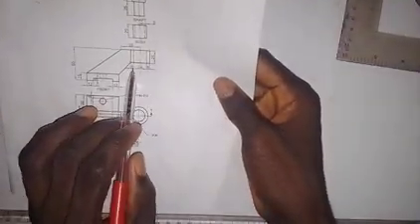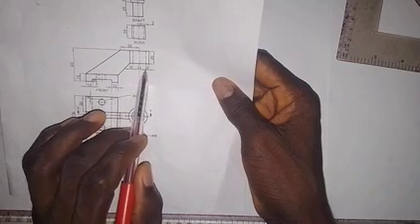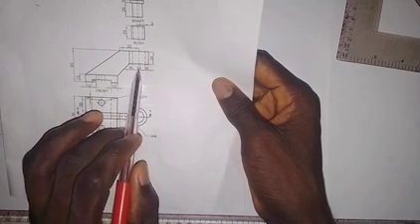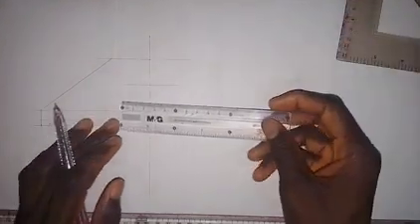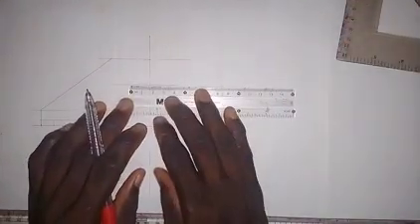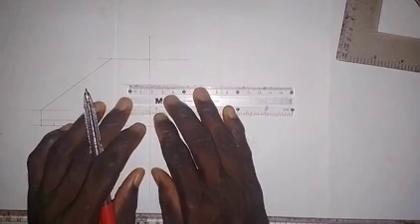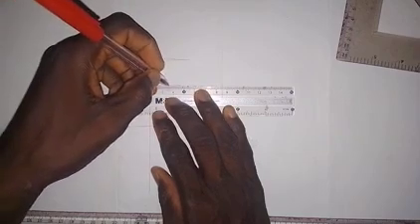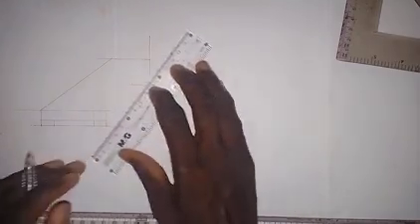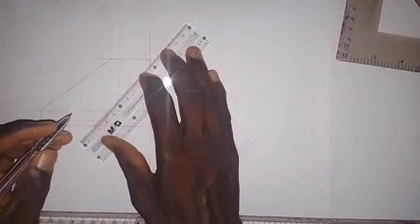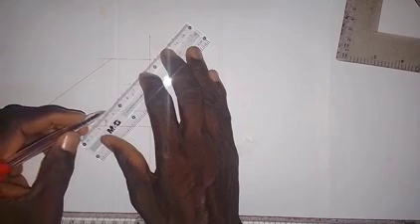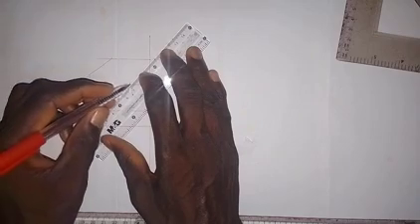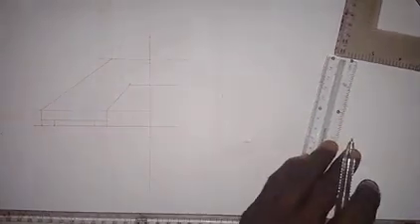The next thing that I'm going to do is, if I add all these dimensions together, we have 6 plus 24, that is 30, plus 6, that's 36. So 36 by 2 will give us 18 millimeters. I will come to this point here and take 18 millimeters to this side and 18 millimeters to this side, making it 36 millimeters. So now I can join these points together, to form that part that we have there.